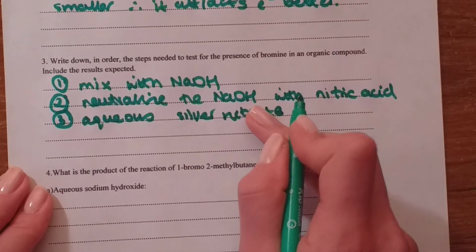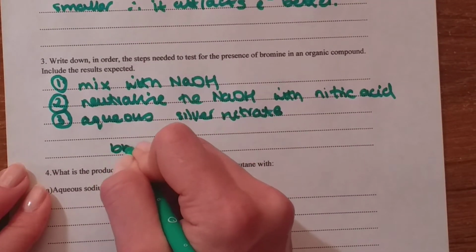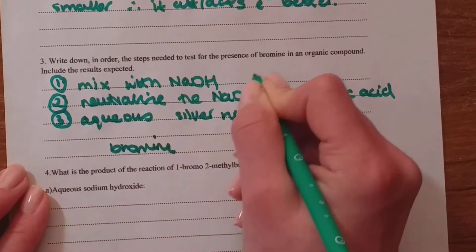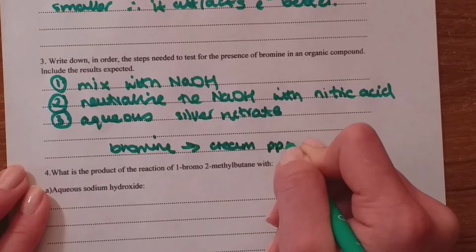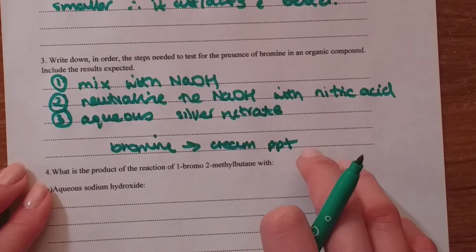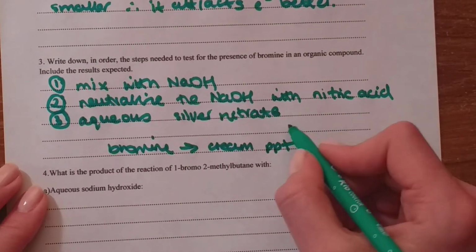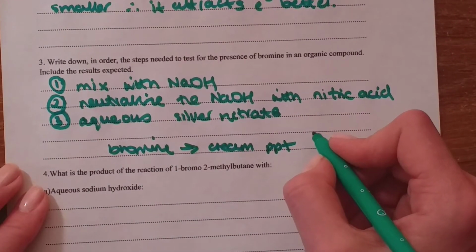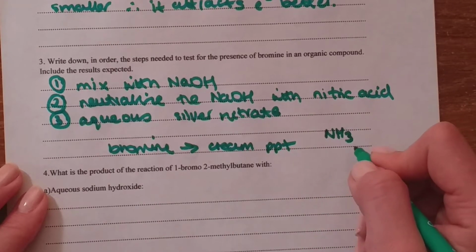And after you mix it with silver nitrate, if it's a bromine, which we're looking for, you're gonna have a cream precipitate, a cream color. And after this, if you're not sure about the color, you can also add ammonia.